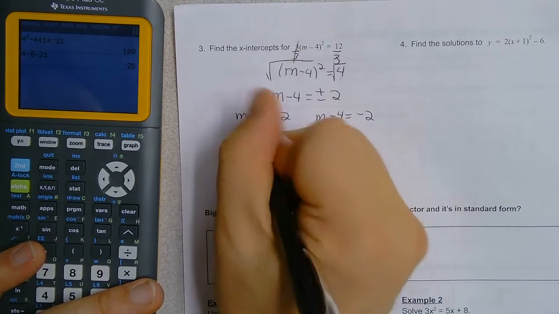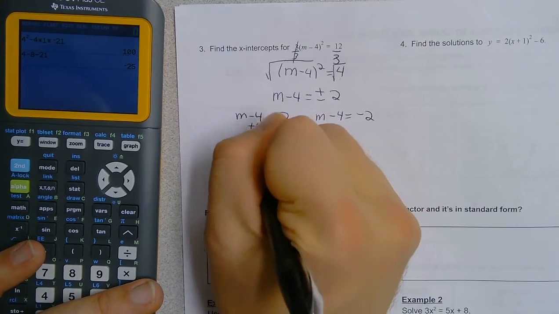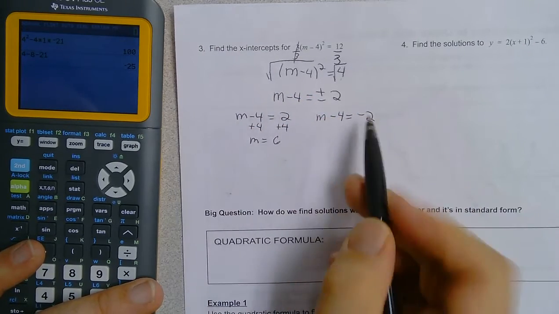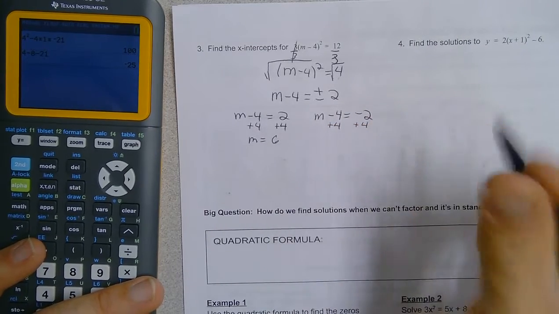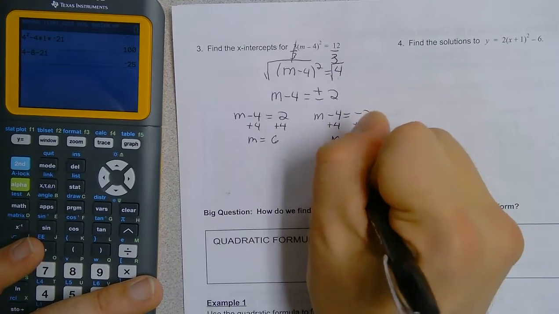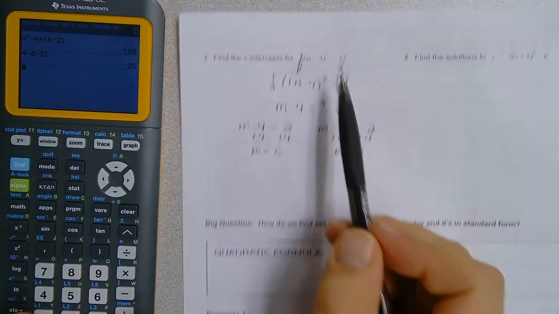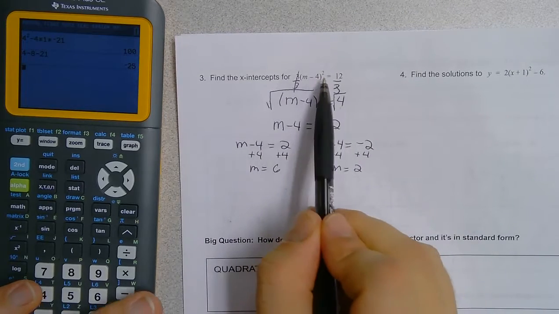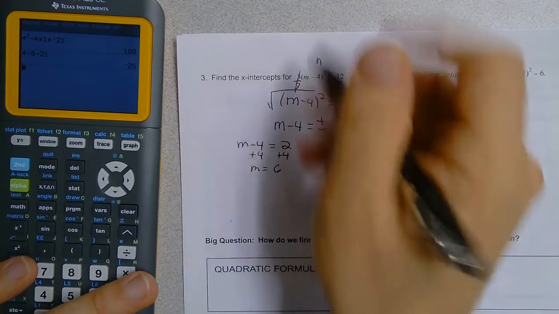So then adding 4 to both sides, we get m equals 6. Adding 4 to both sides here. What I do is I just imagine this is 4 minus 2, and I get m equals 2. Now this is in vertex form. So remember in vertex form, this is going to be h.